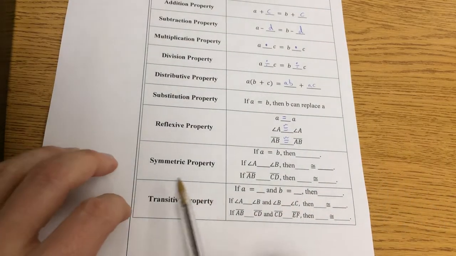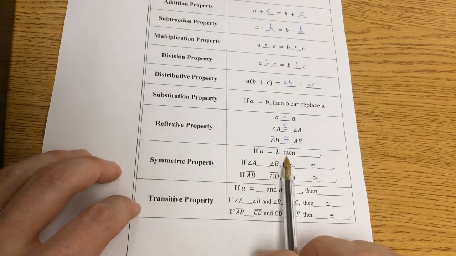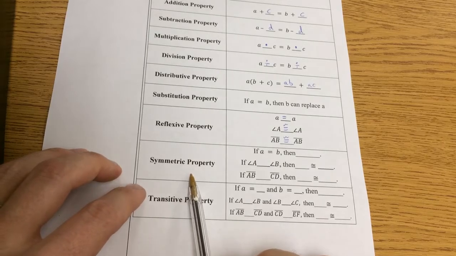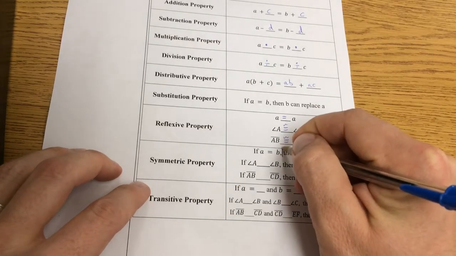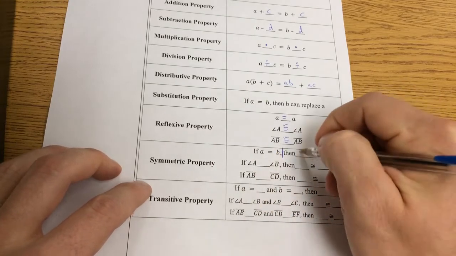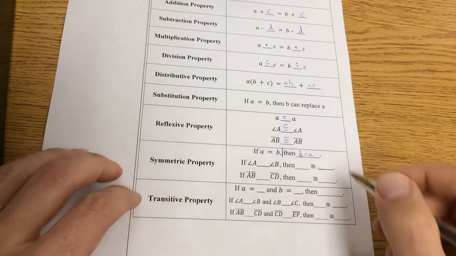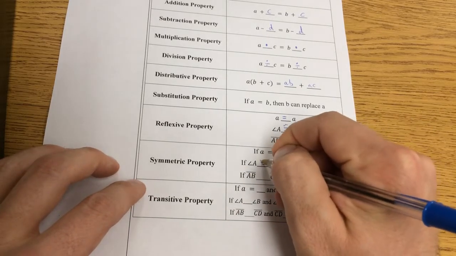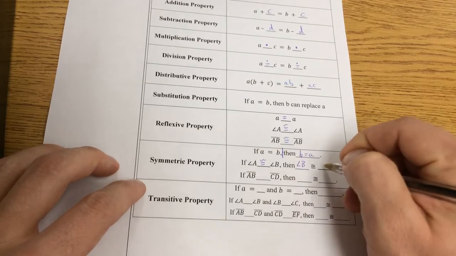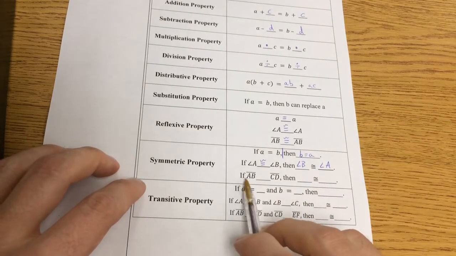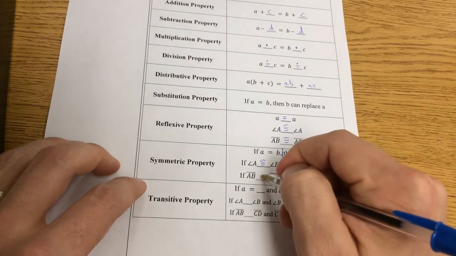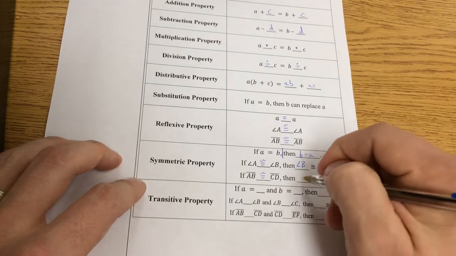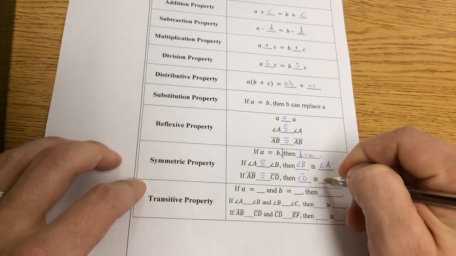And the next one, then, we have the symmetric property. It says if A is equal to B, then what? Well, symmetrical, I think of symmetry. It's going to look the exact same, but just flipped. So if we think of kind of like a mirror being here, we'll flip it over that. If A is equal to B, then B is equal to A. This would be helpful sometimes if we want to reorder something. In the same way, if angle A is congruent to angle B, then angle B is congruent to angle A. And likewise with the segment, if segment AB is congruent to segment CD, then segment CD is congruent to segment AB.